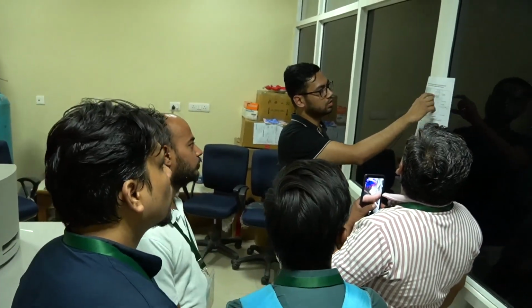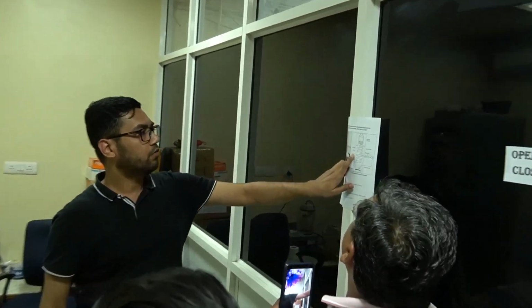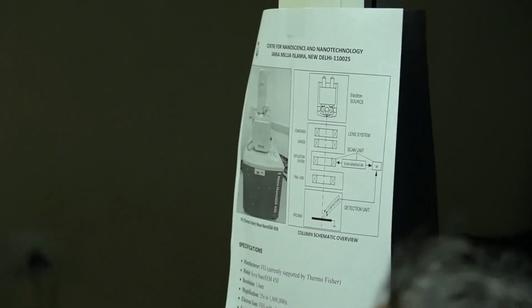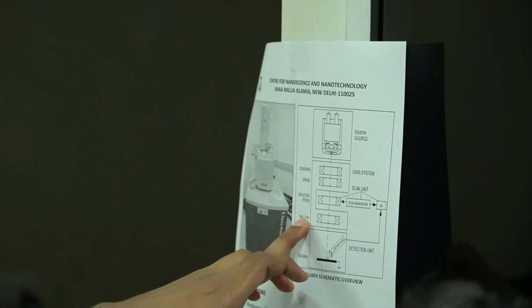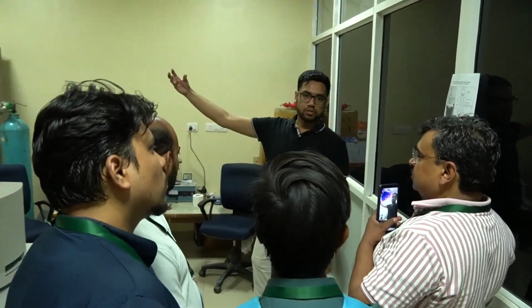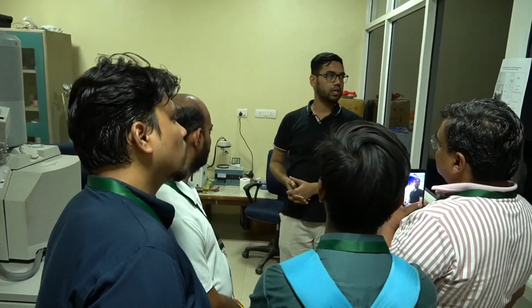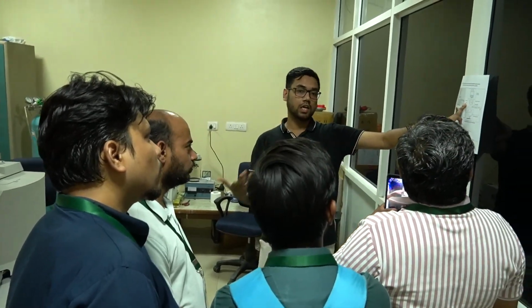The beam passes through this second section of this microscope. It is composed of different kinds of lenses: the condenser lenses, some deflection system, and final lenses. The final lens is called the objective lens. In an optical microscope, we have a photon light source and convex or concave lenses, whatever we call them. But here the lenses are a special kind.